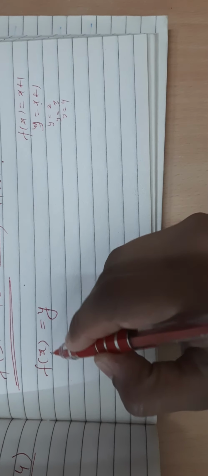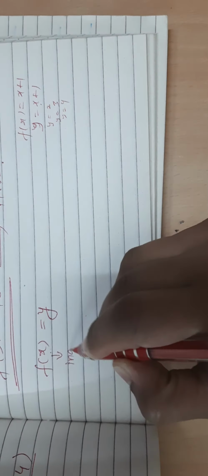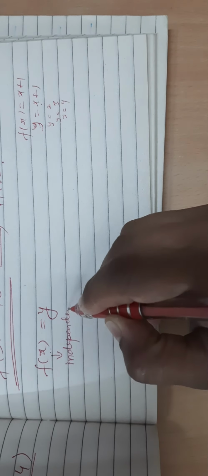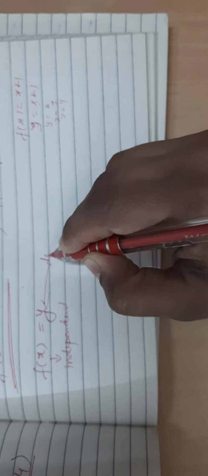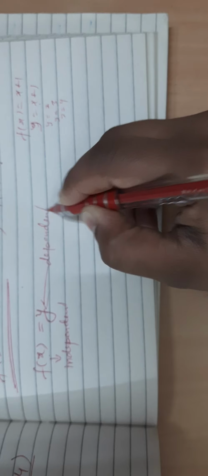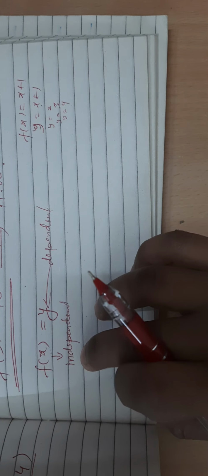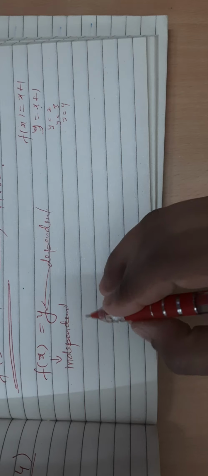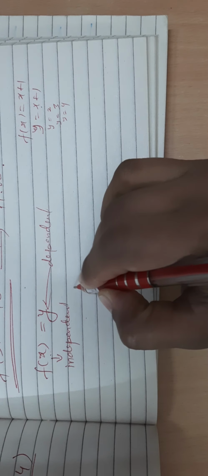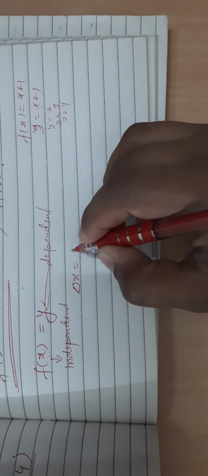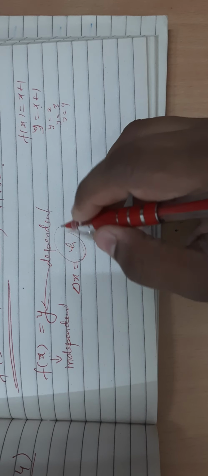So here x is called the independent variable and y is called the dependent variable, because the value of y depends on the value of x.